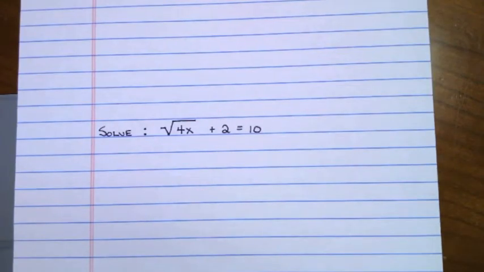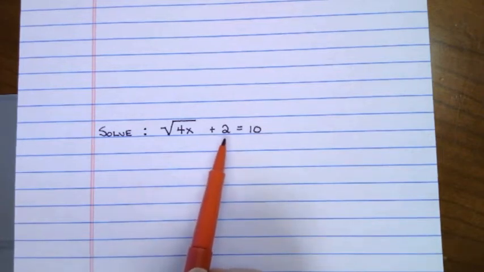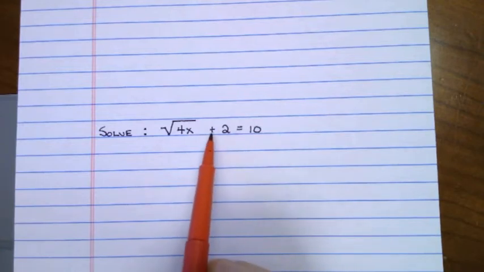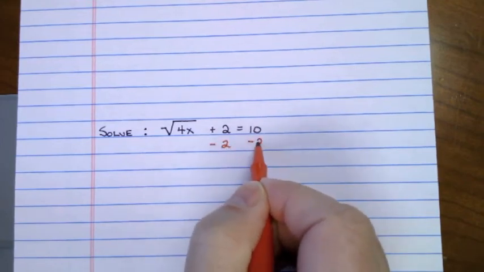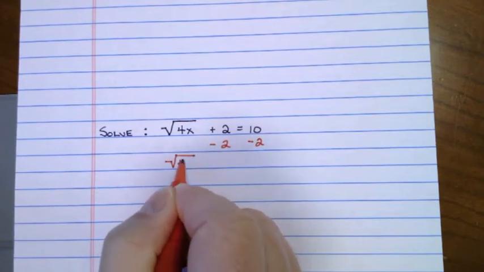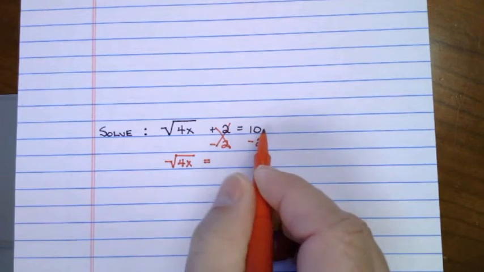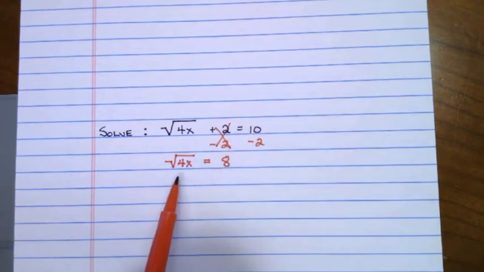This is our first example with something on the outside of the radical symbol. So this number right out here, I need to get rid of it first, the way I normally would with an equation. What's the opposite of plus 2? Minus 2. That means I need to subtract 2 from both sides. Bring down the square root of 4x. That cancels out. Bring down my equal sign. 10 minus 2 is 8. I have now isolated the square root symbol.